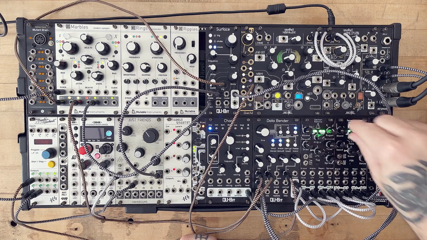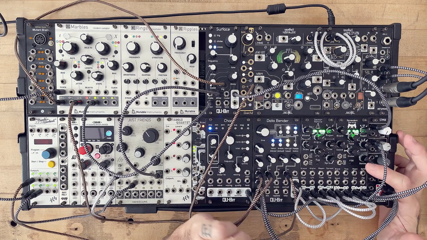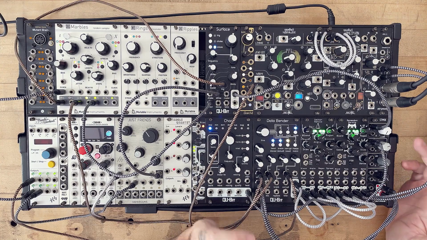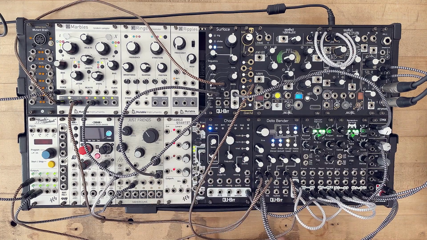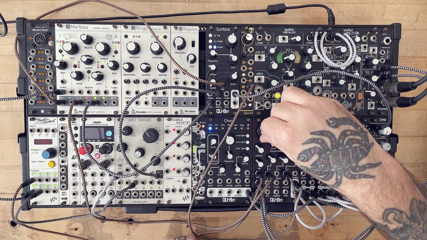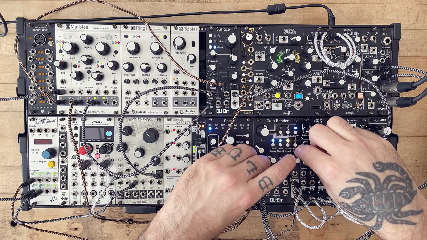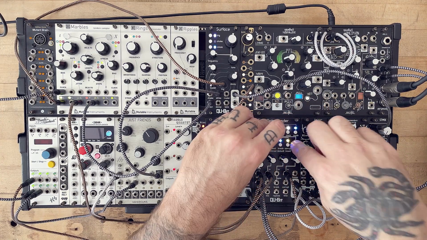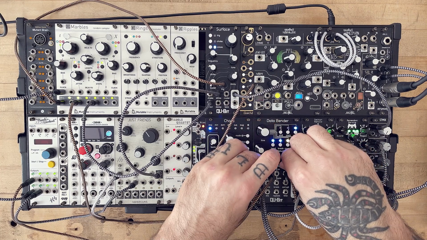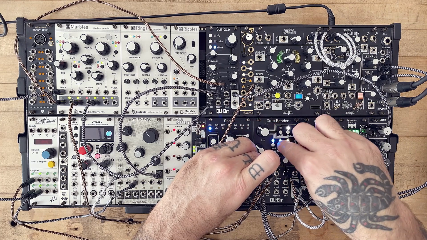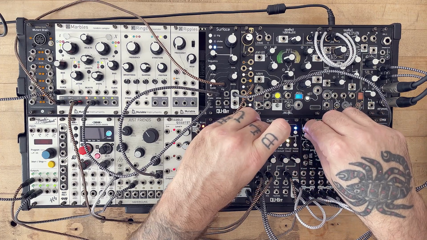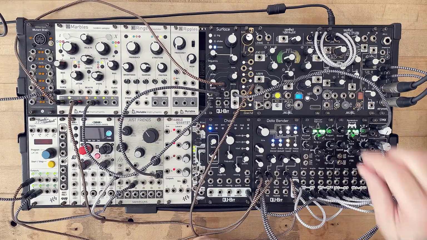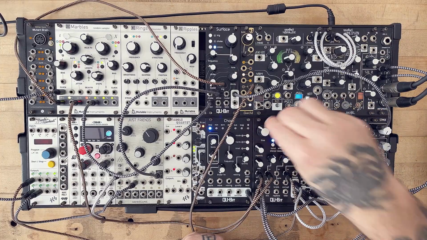Now, I'm not going complex and sequencing anything here because this was mostly about the Qu-Bit stuff, but I'd say that these, I think, showcase enough how this guy works.